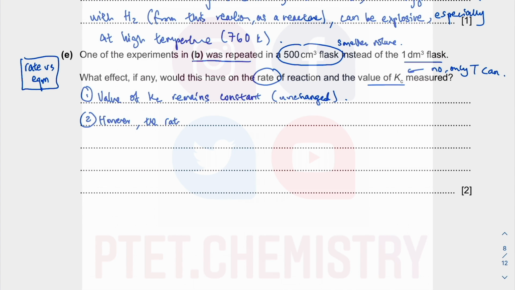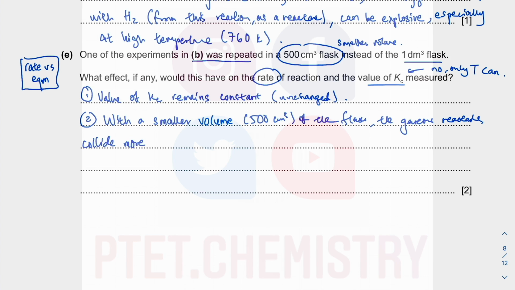However, the rate, you go to a lower volume, so maybe I start explaining first. With a smaller flask, with a smaller volume, 500 cm³ of the flask, the gaseous reactants collide more frequently. You can imagine when you have a big flask and a small flask. In a small flask, you have the same amount of stuff, right?